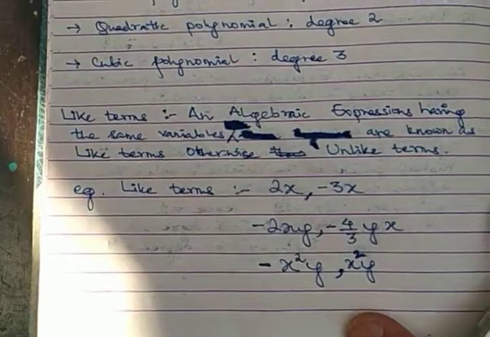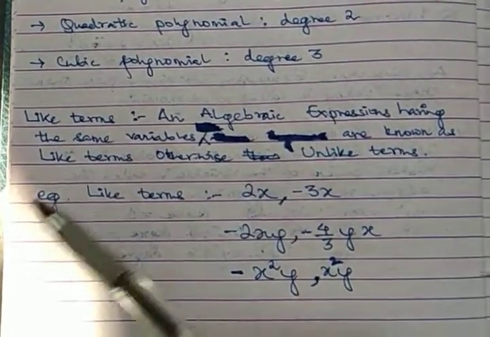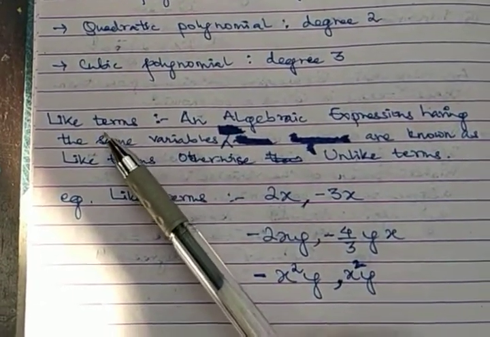So after that, now this one is very important. Remember, now this is the most important of all: like terms.